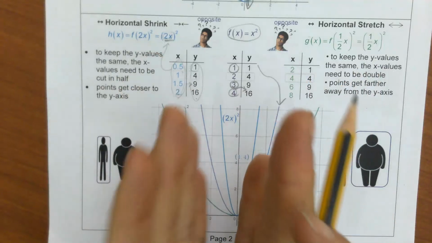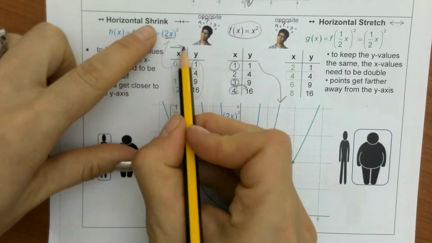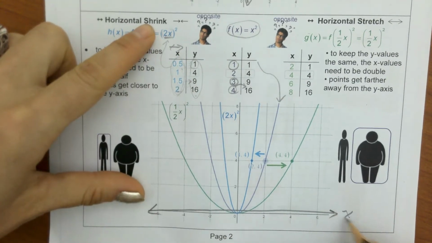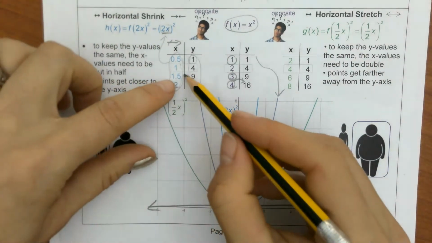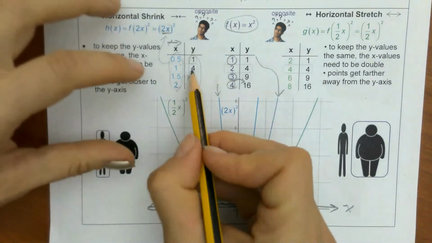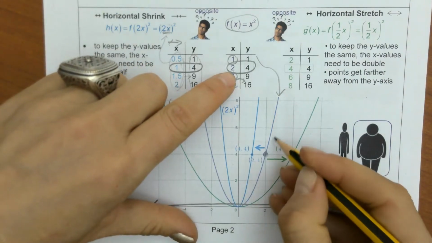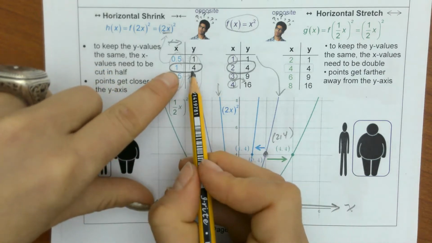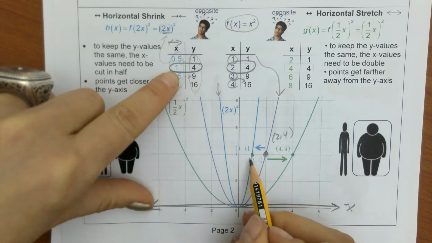They're getting smaller. And so this is going to be a horizontal shrink, because my x-axis is a horizontal line. So if I graph this, it's the blue one here. Let's just look at one point. Let's look at 2, 4. That was my original point. Now the point is 1, 4. So there's my new point, 1, 4.